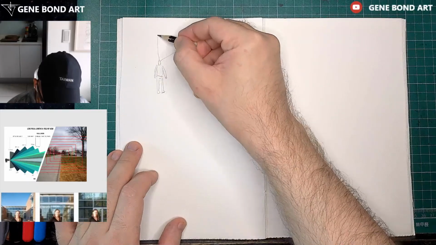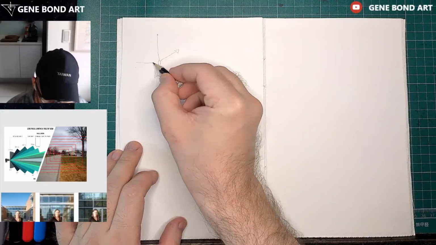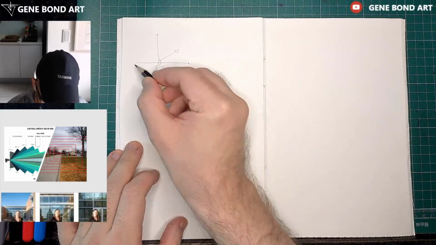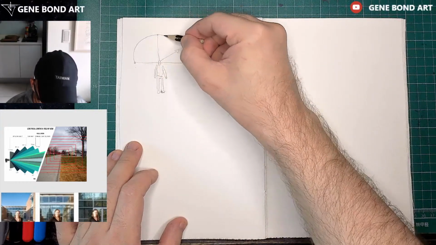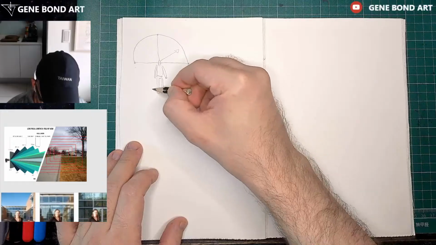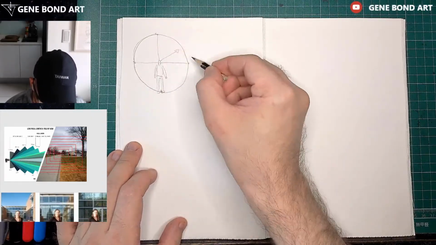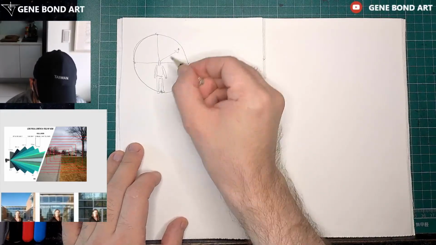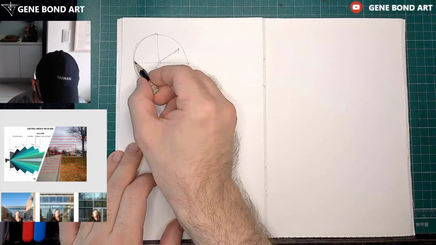And then your field of view will be this hemisphere, half of a sphere. So you have top, bottom, left, right, and this front, which is your line of view.